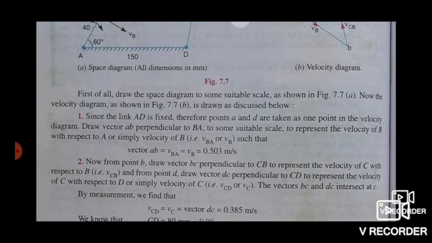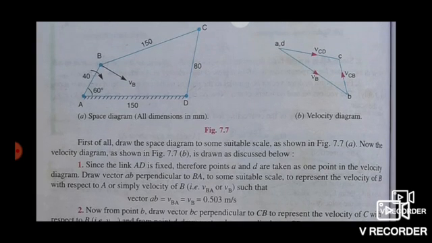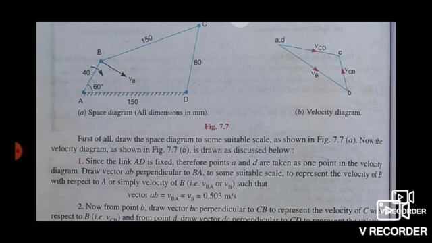Now the velocity diagram, first point, since link AD is fixed, यहाँ पर क्या है, link AD आपका फिक्स है. Therefore points A and D are taken as one point in the velocity diagram. तो velocity diagram में A और D दोनों फिक्स है, इसलिए यहाँ पर वेक्टर डायग्राम में लेफ्ट कॉर्नर पर AD दोनों को एक ही जगह पर ले लिया क्योंकि वो फिक्स है दोनों. ठीक है.